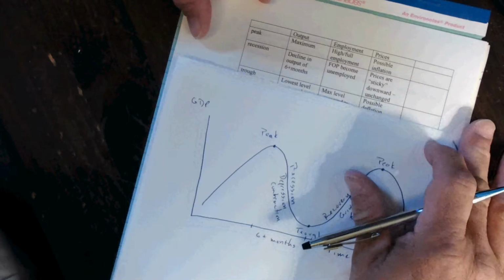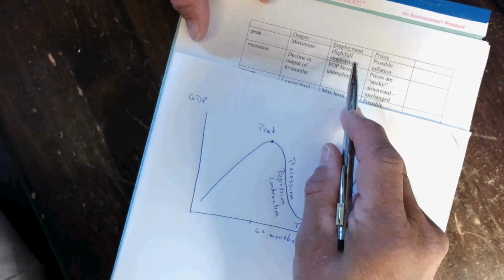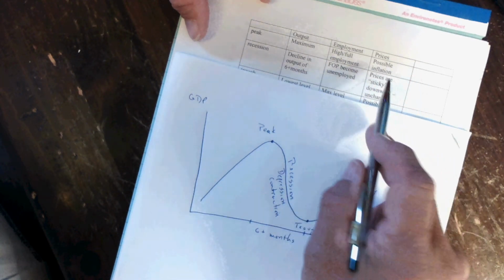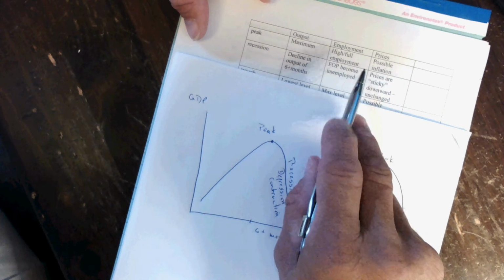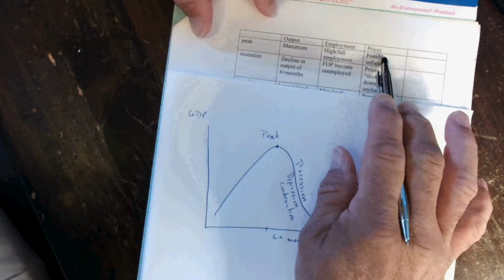So at a peak, it's a period of time that is at a maximum. Unemployment will be at its lowest point. Employment will be at its highest point. And because the labor market is very tight, there may be an increase in the price of the factors of production, which will be passed along to consumers in the form of higher prices. So there may be some inflation.